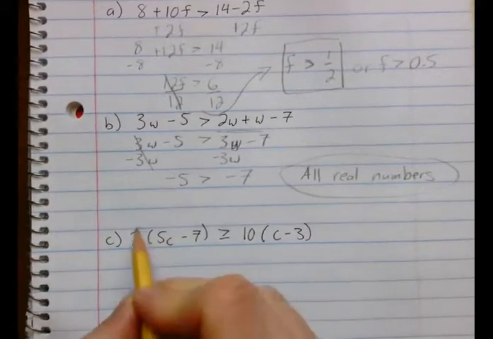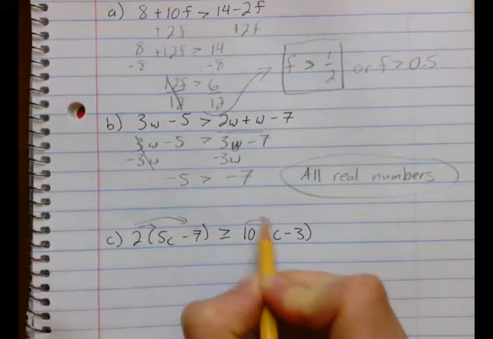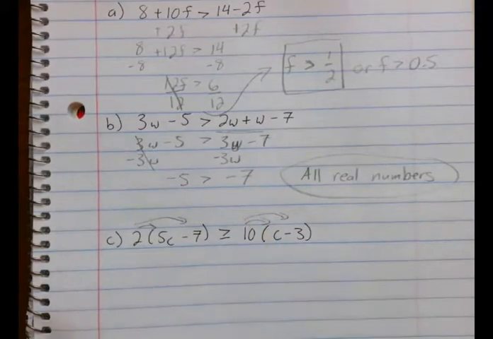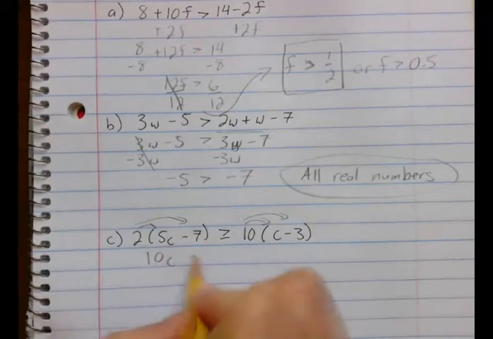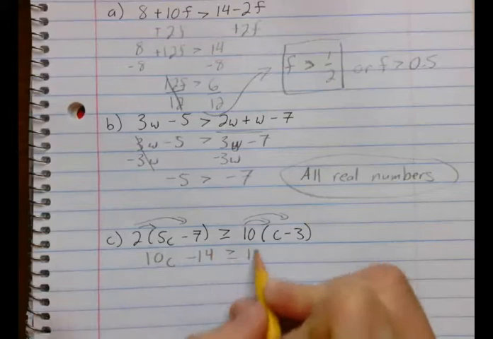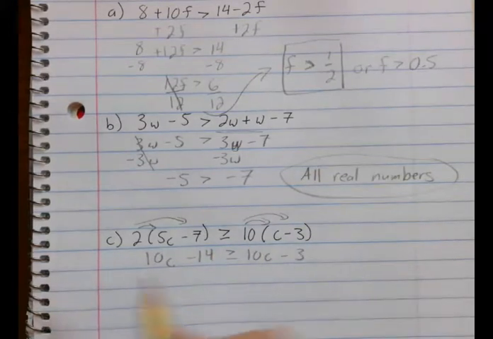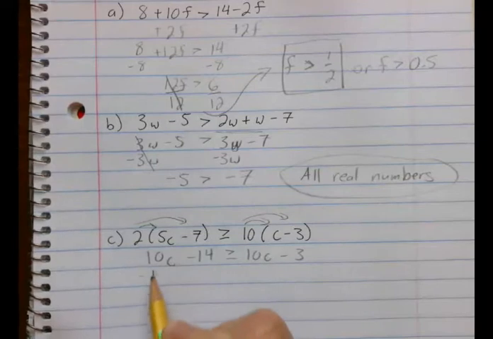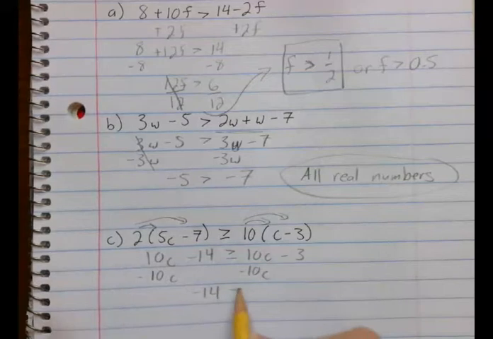Down below here in C, we have a very similar type of question. I'm going to need to distribute this 2 to both of the things inside the parentheses. I need to distribute this 10 to both things inside of my parentheses. We have 10c minus 14 is greater than or equal to 10c minus 3. Again, we can subtract 10c on both sides because they are exactly balanced. Neither of them is greater.